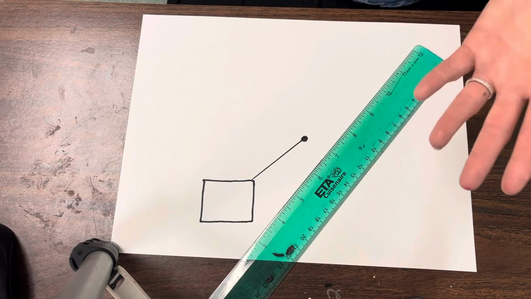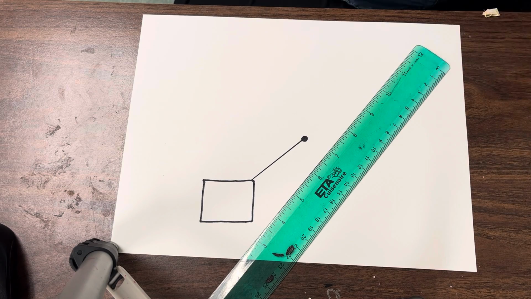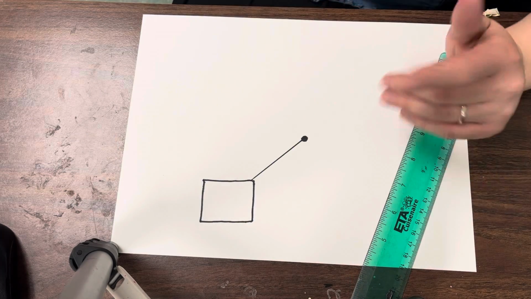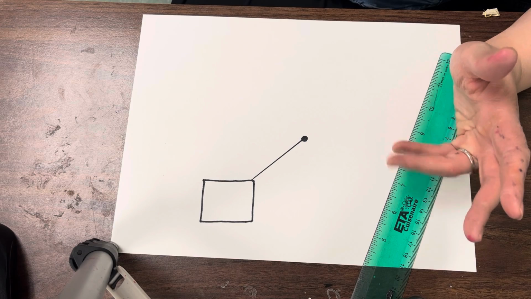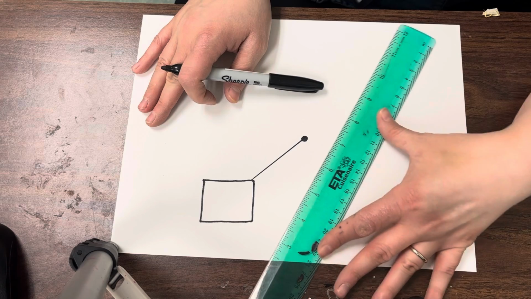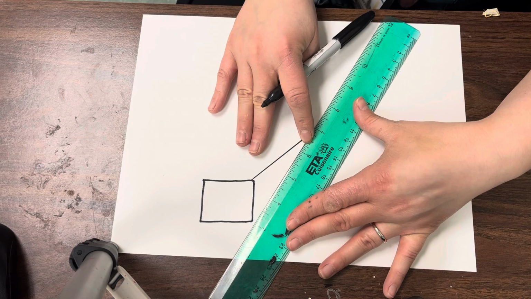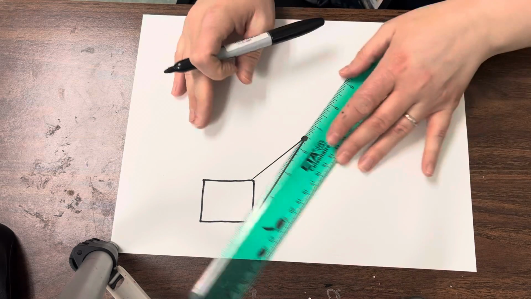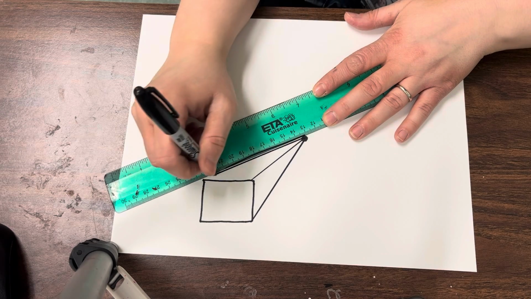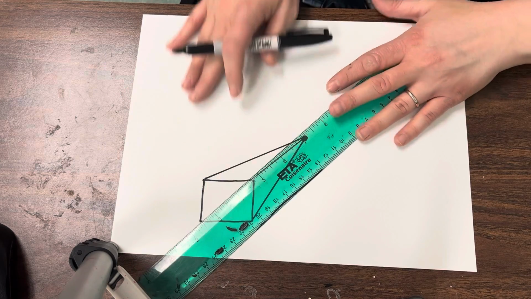Now, sometimes you'll have to draw from 3 corners, sometimes you'll only have to draw from 2. If my square was directly above that vanishing point right here, then I probably wouldn't see more than one side of it. But in this case, I can see the sides. So I'm now going to take this ruler, line it up with the corner, line it so it goes through the vanishing point, and draw a line. Now I'm going to go to this one. Same thing, corner, vanishing point. Now in the case of this corner, I can't see it, so it's being blocked by the front of the shape, so I'm going to leave it.